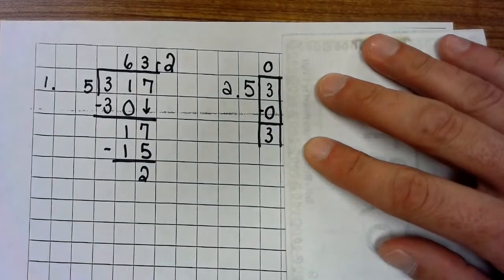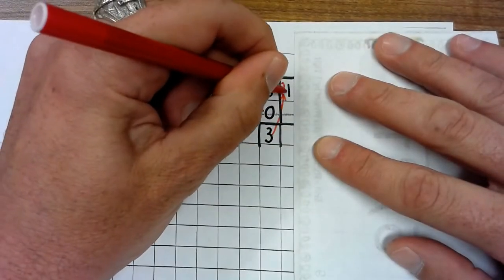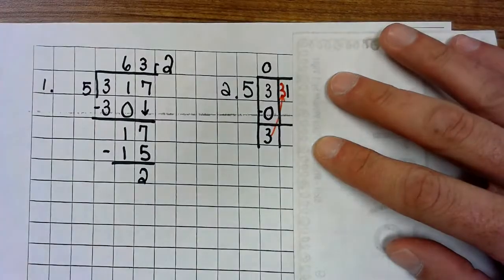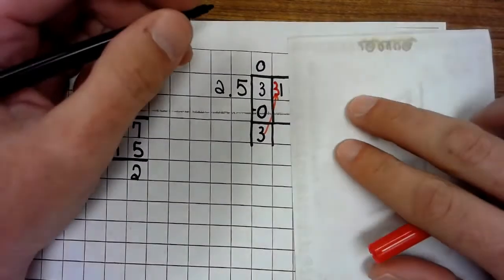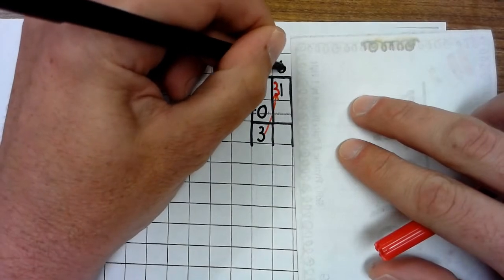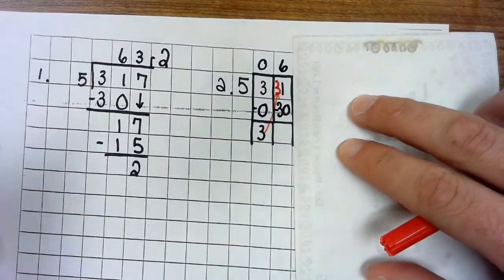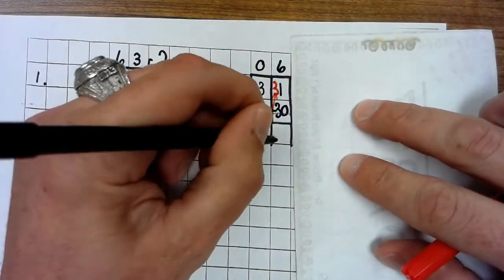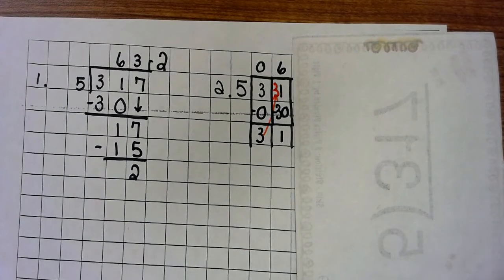Now I take the 3 and I move it into the next house, and I put it in front of the digit that's already there. And I ask myself the same question. How many times can 5 go into 31? 5 can go into 31 evenly 6 times. 6 times 5 is 30. 31 minus 30 is 1.